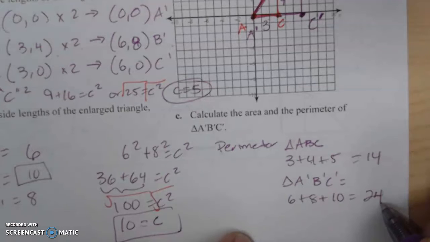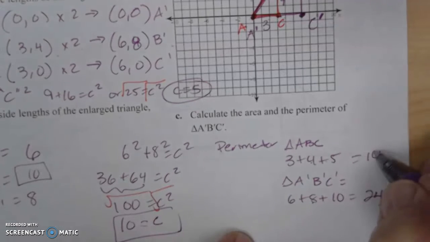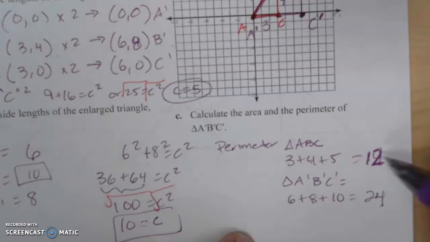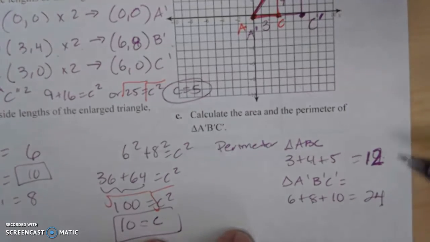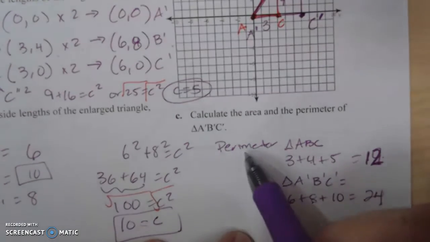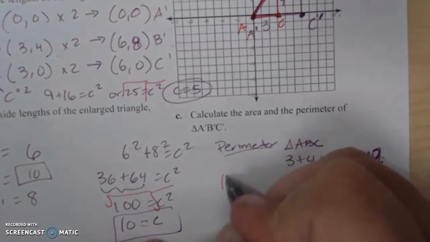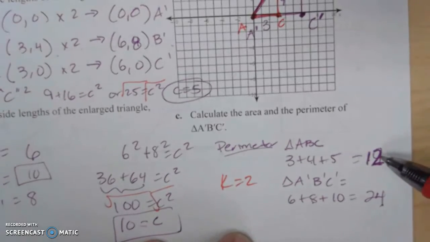Did I add that right? 6 plus 8 is 14, plus 10... Oh, this is 12. Sorry, I added wrong. Well, that makes sense, right? Because 12, and do you know how I noticed my mistake? Because I knew that I doubled it. My k factor, my scale factor, was 2. So 12 times 2 is 24.